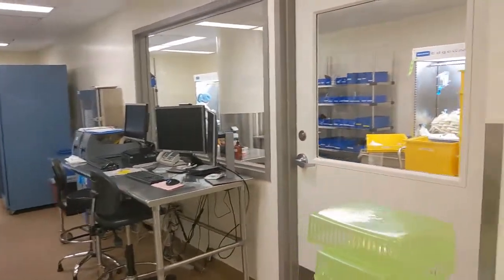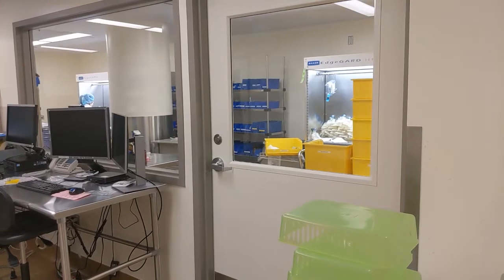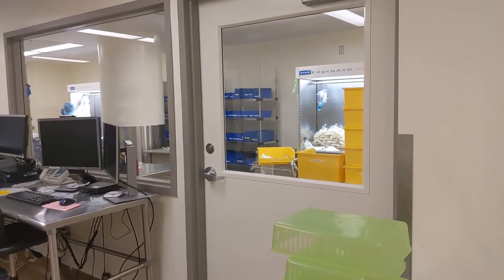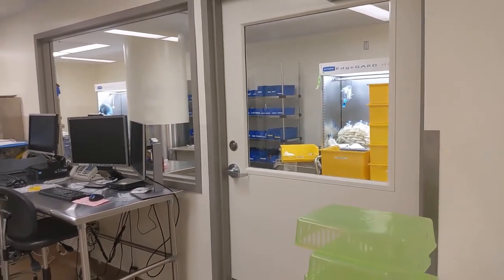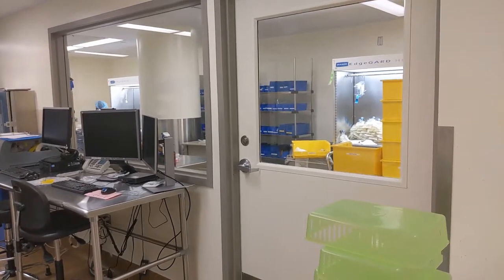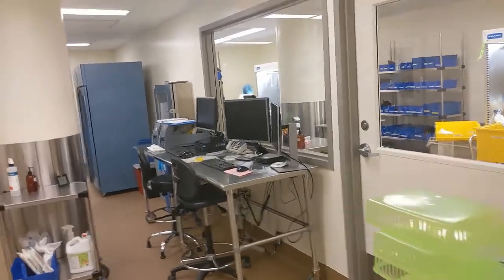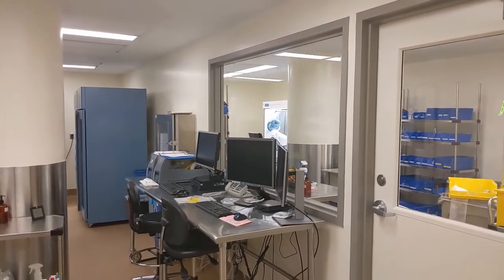You can see we have a buffer room here and we have an empty room, which means that we have two different conditions to make sure that we have a clean environment for our patients' medication. And you can also see the IV hoods in there, which are in a specific condition to make sure that our products maintain sterility. And we can see some of our technicians compounding the IV inside the hood right now.